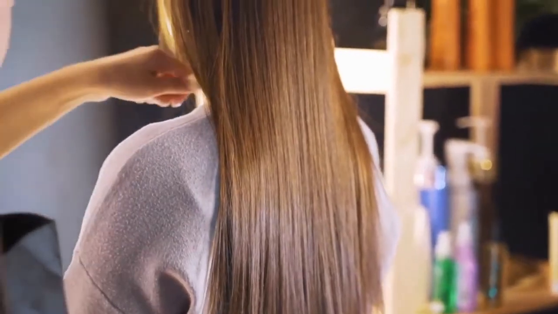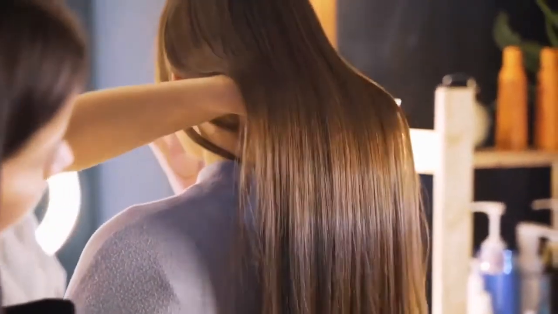So, beat these hair problems by taking essential care in the right manner for beautiful hair to flaunt anytime.